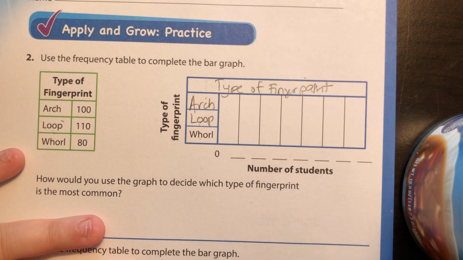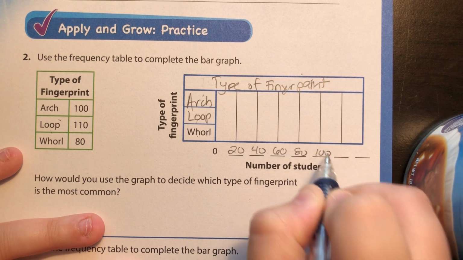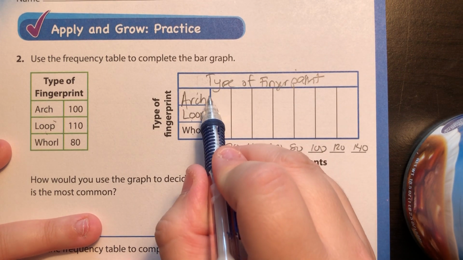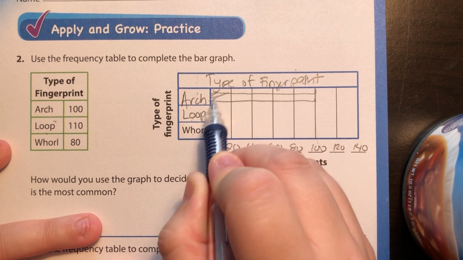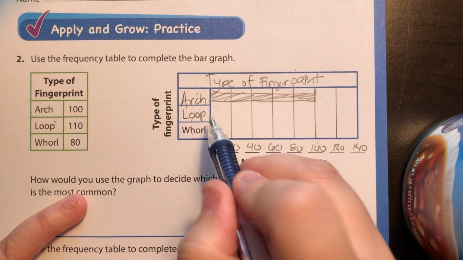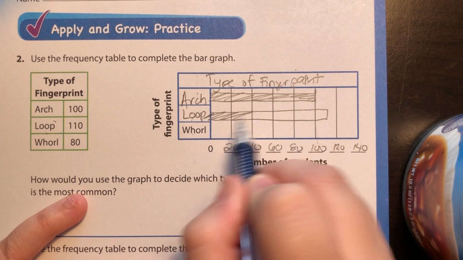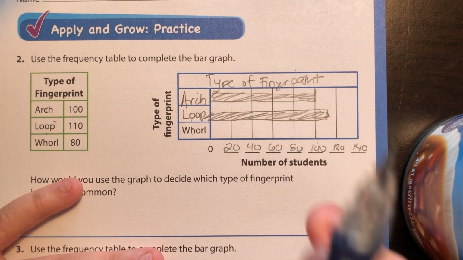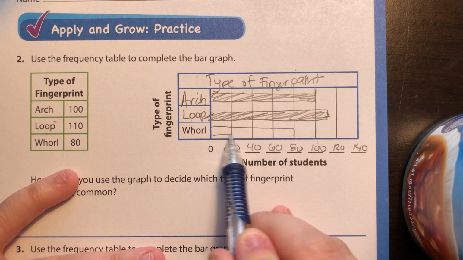Now these are bigger numbers, so I'm going to count by 20 this time. So 20, 40, 60, 80, 100, 120, 140. First one goes up to 100, the arch. So I'm going to go and stop right there. So arch goes all the way to 100. Loop goes to 110. That exists between 100 and 120. So loop has to stop in the middle of those 2. See how my bar lines are not perfect? I'm just getting it done and stopping where I need to stop. That's the most important part. World goes to 80. So it's going to stop right there at 80.